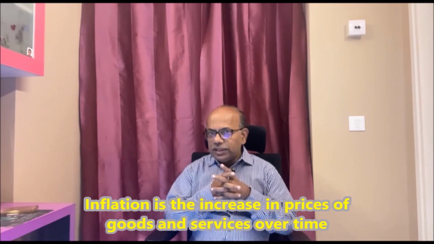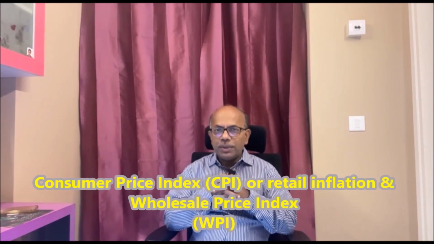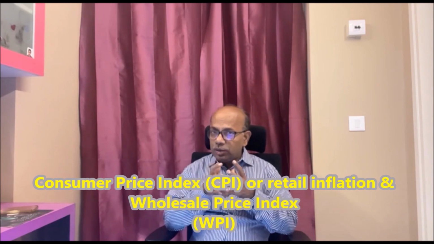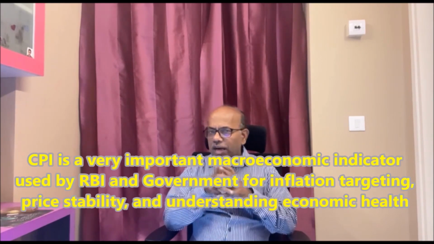The Consumer Price Index, which is also called as retail inflation. The other one is Wholesale Price Index or WPI. CPI may also be used to monitor the retail prices at various locations like rural, urban, and even at all India level. So not only at various locations, but retail inflation can also be used for various commodities. It is a very important macroeconomic indicator used by the central bank, that is our RBI, and the government for inflation targeting and to bring the price stability and for economic health of the country.